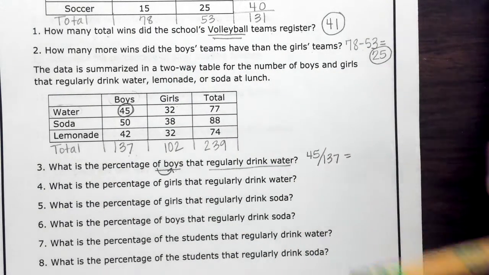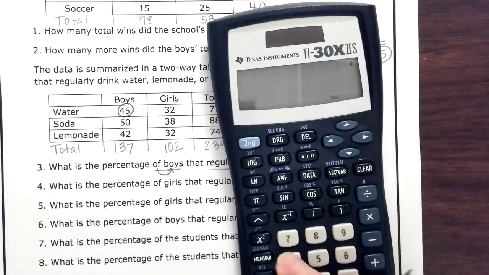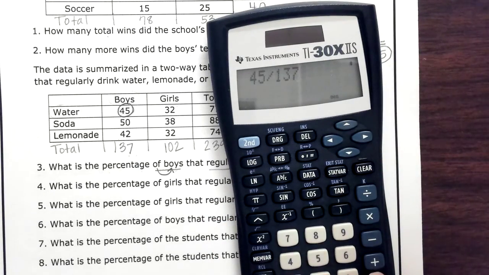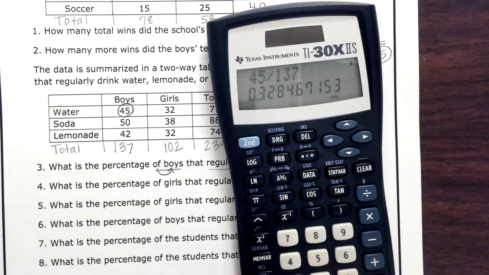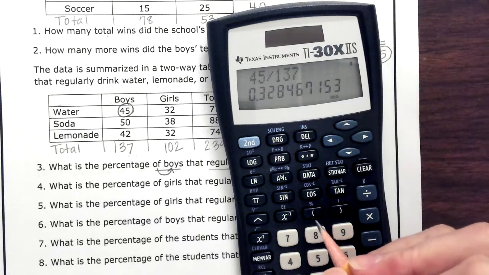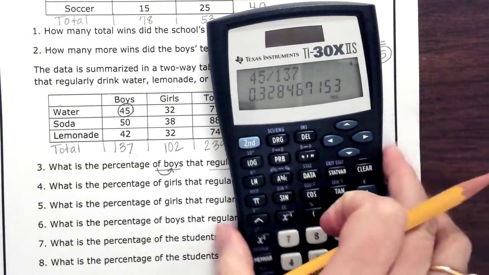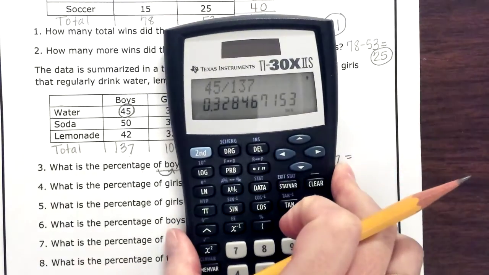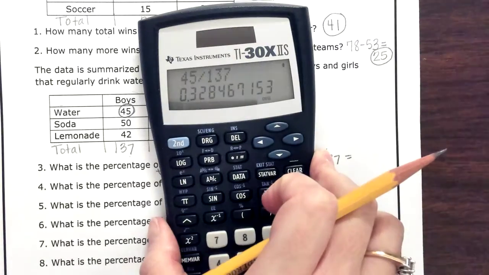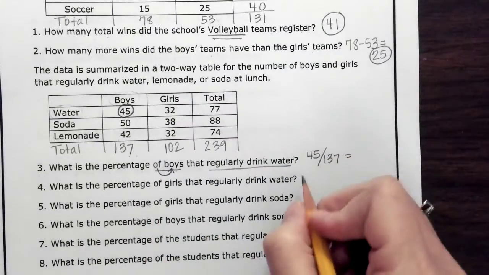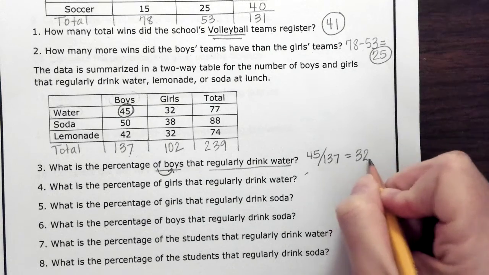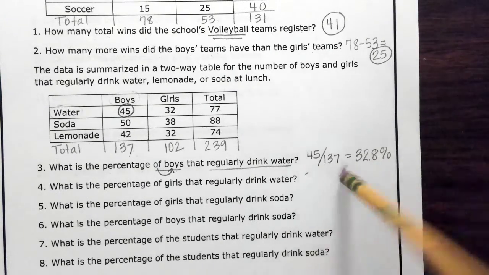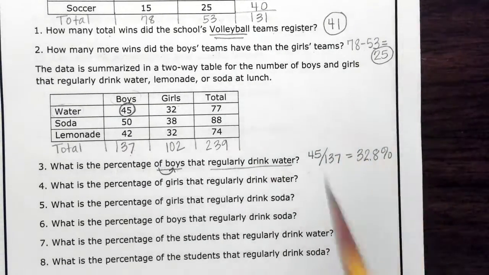So if I take my calculator and do 45 divided by 137, that will give me 0.32846 and on and on. So I would move my decimal 2 places to the right, and I'm going to round these to 1 place past the decimal to the nearest tenth, and that would be 32.8. So 32.8%, and that's the answer to number 3.